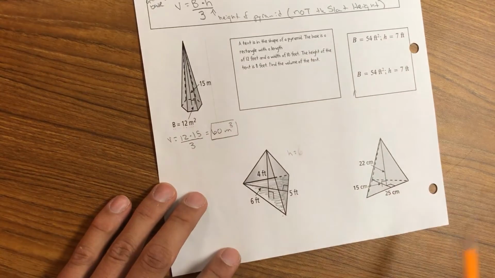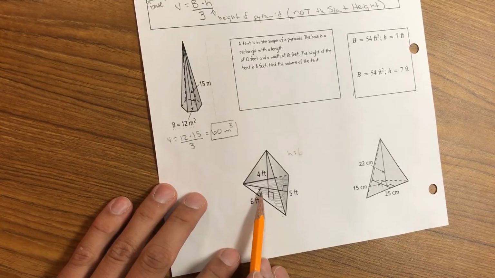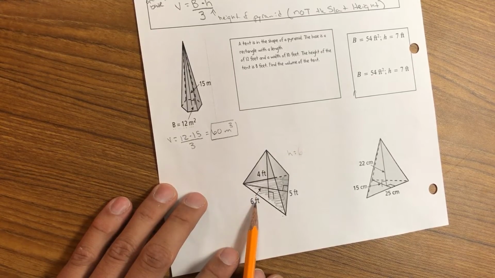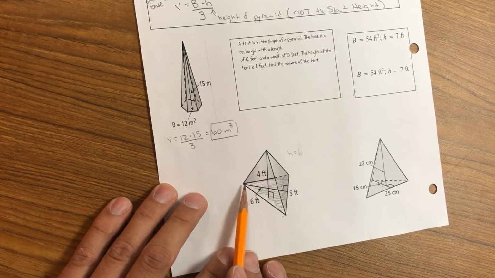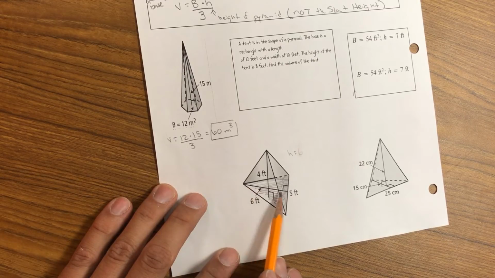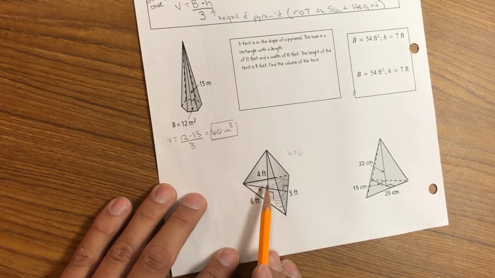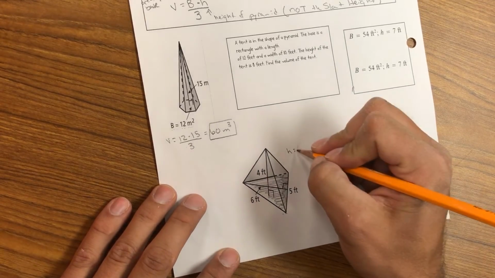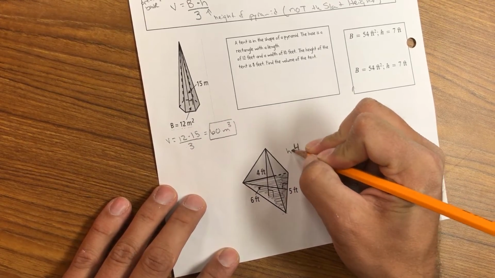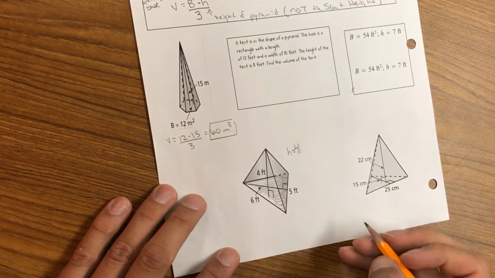Again, this is why we have to be careful with our pyramids. This 6 feet, that arrow, I thought it was pointing to a different line. This arrow is pointing to the line that's going across my base. And this 4 feet is representing the height of my pyramid. So I'm going to change that to 4. And that's how easy it is to make a mistake on these.